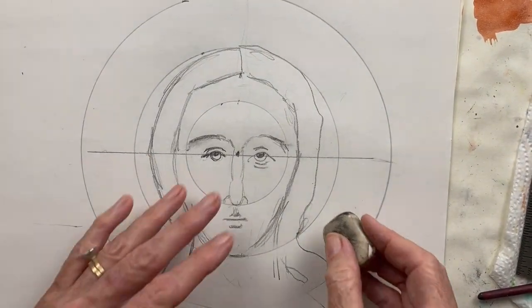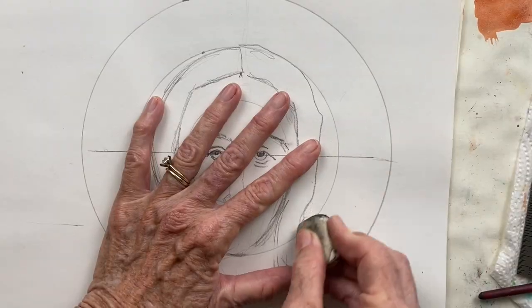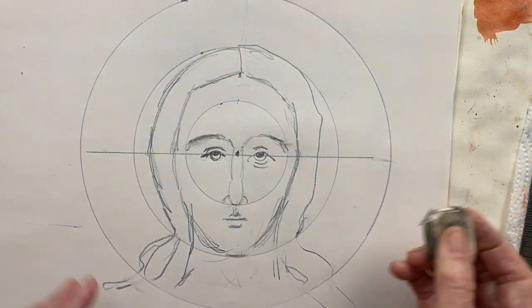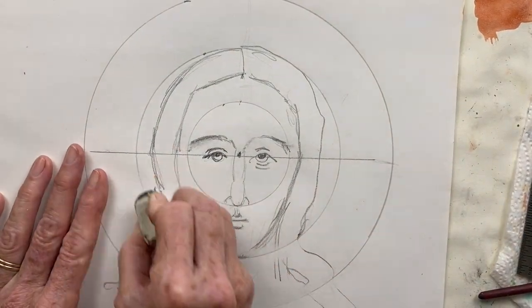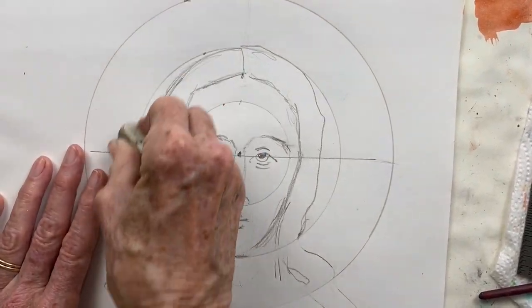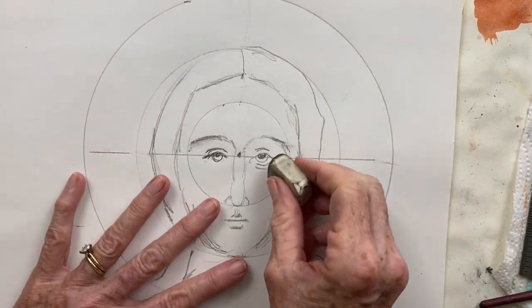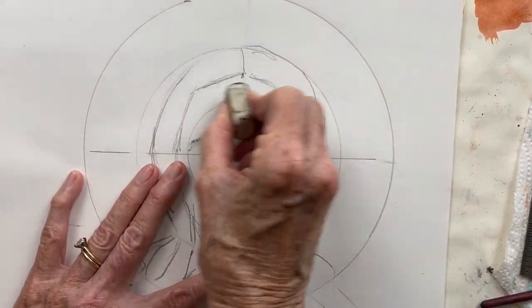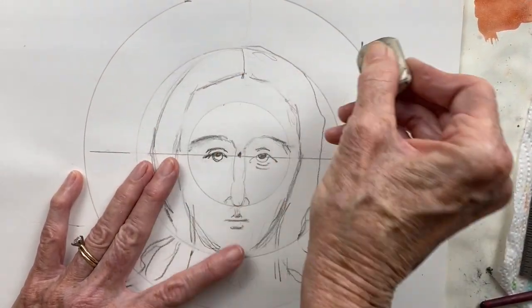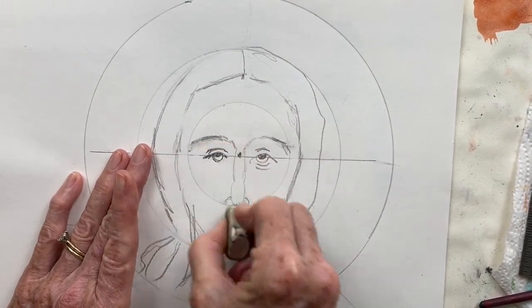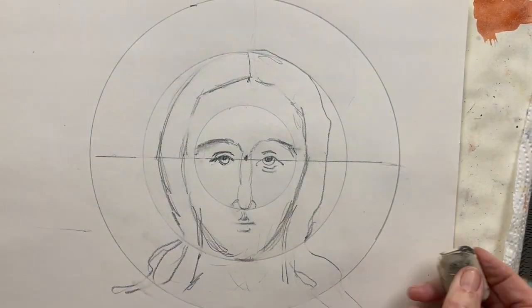Just taking out the extra parts of the circle. I'll leave a little bit of this showing.